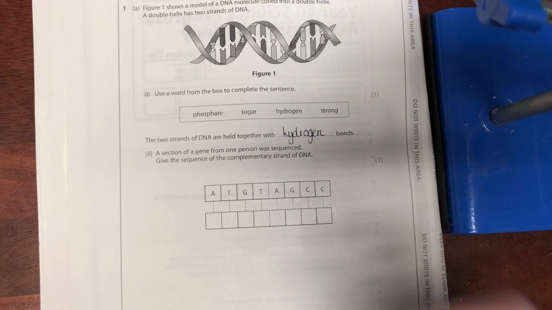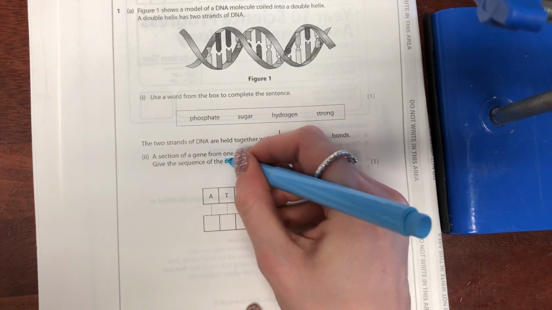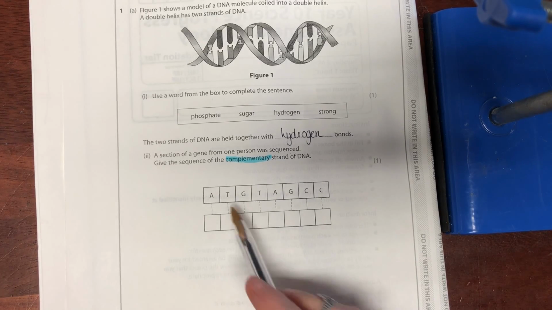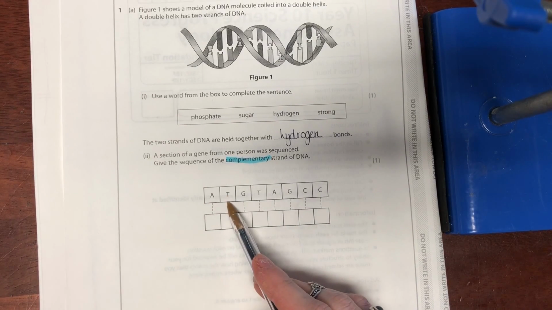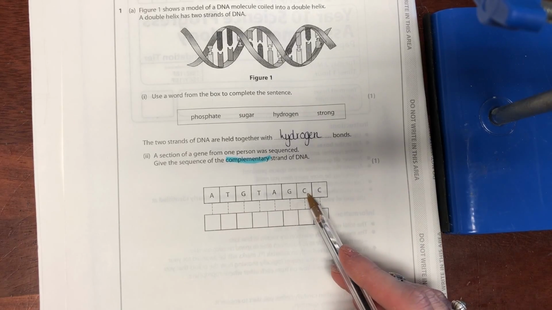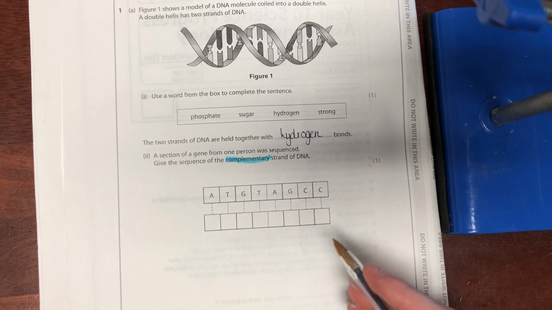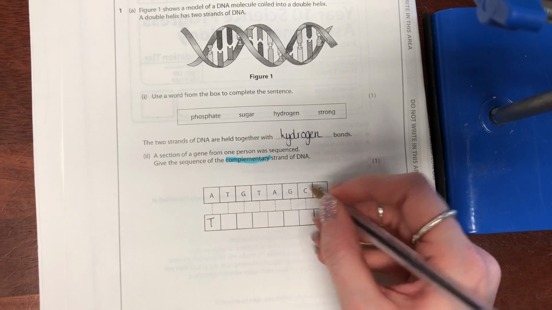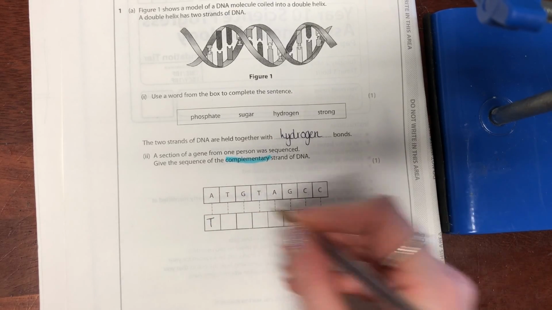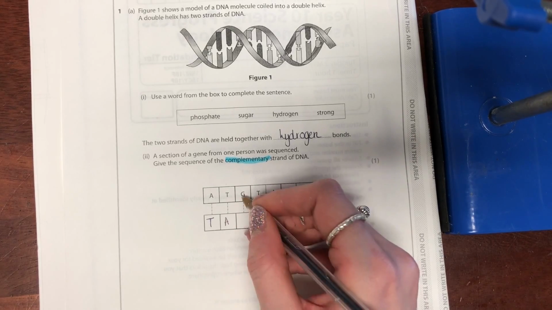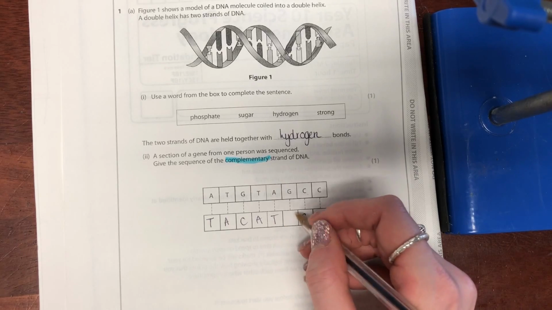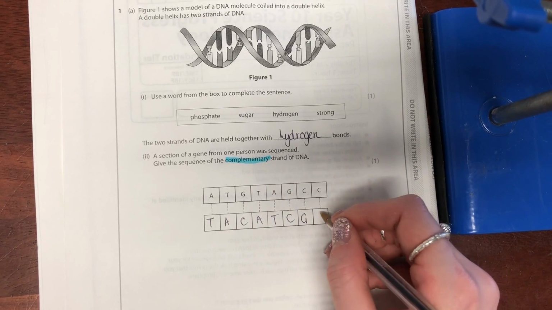So complementary, meaning that which match together. So we have 4 bases in DNA. We have A for adenine, T for thymine, G for guanine, and C for cytosine. And you should remember that A always pairs with T, and C always pairs with G. So we've got T, which would pair with A, G, which would pair with C, T pairs with A, A pairs with T, G pairs with C, C pairs with G.